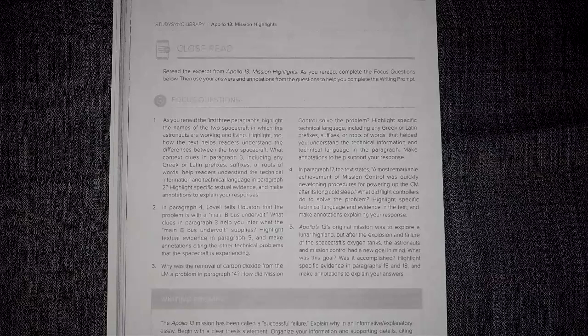Now, in question 2, in paragraph 4, Lovell tells Houston that the problem is with a main B bus undervolt. What clues in paragraph 3 help you infer what the main B bus undervolt supplies? Highlight textual evidence and make annotations citing the other technical problems that the spacecraft is experiencing. So you're just going to go back through, you're going to highlight and write notes basically right there on the page, showing what some of the other technical problems are. And you're going to look in paragraph 4.